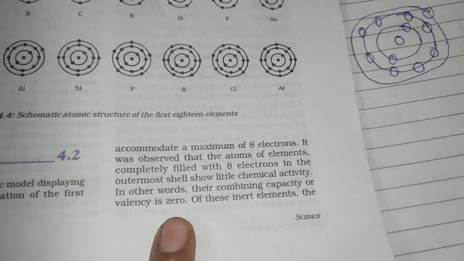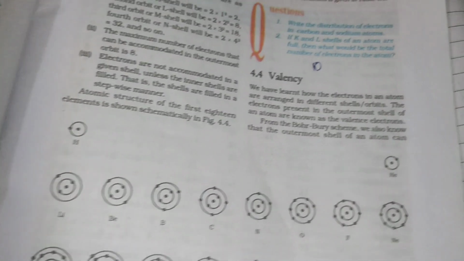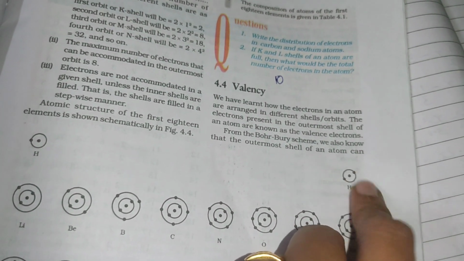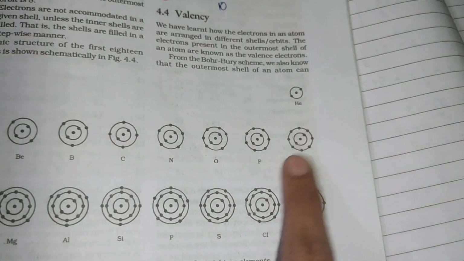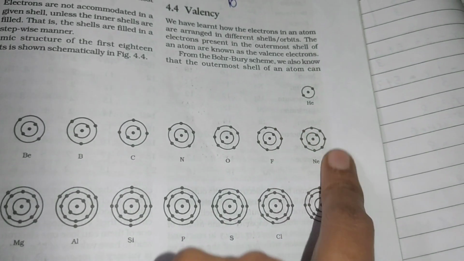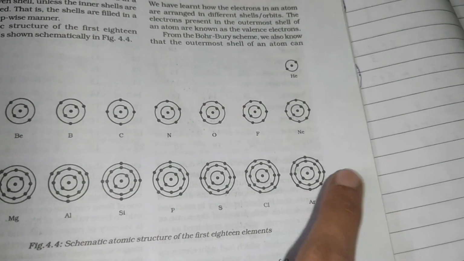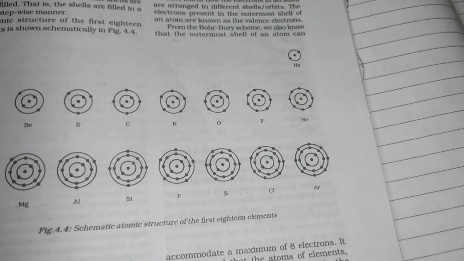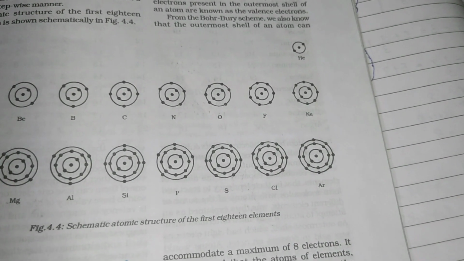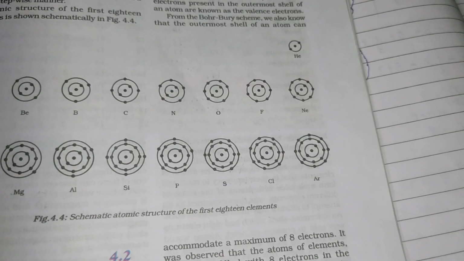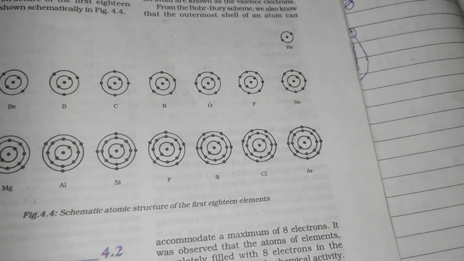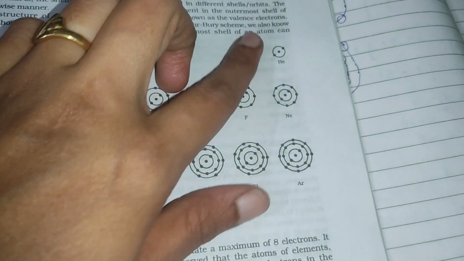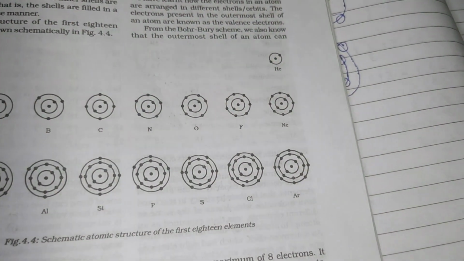It is 0. Of these inert elements, for example, helium has only one shell, and it is completely filled because the K shell's capacity is 2. In neon, the outermost shell has 8 electrons, completely filled. And in argon, here also the outermost shell has 8 electrons, completely filled. So there are no free valency electrons, no free electrons to form a bond with other atoms. So no chemical activity is seen in these elements. So they are called inert gases, inert elements.